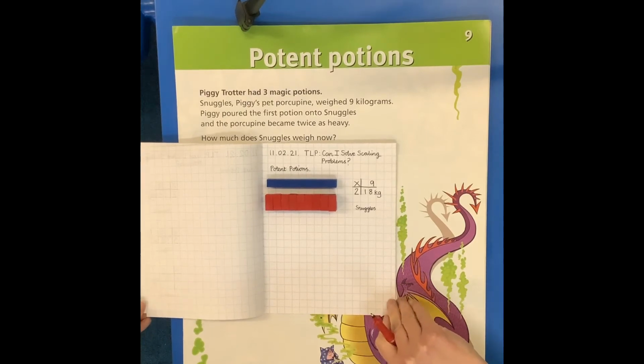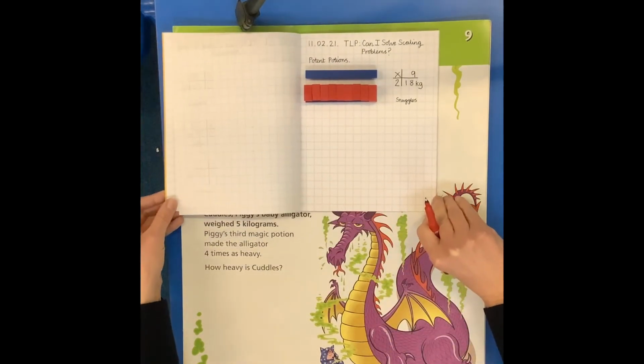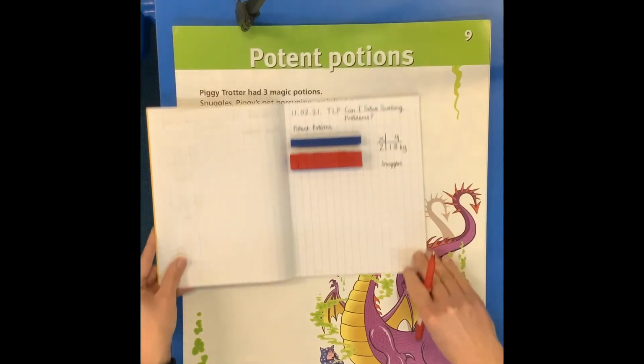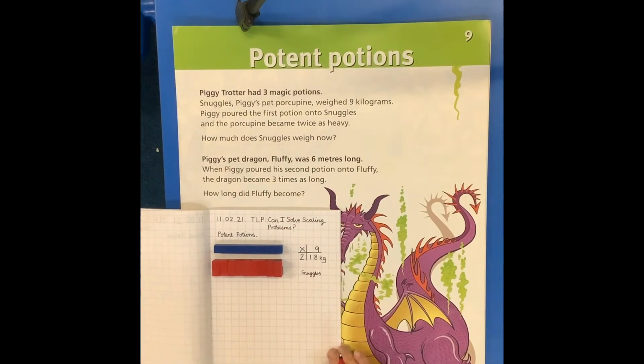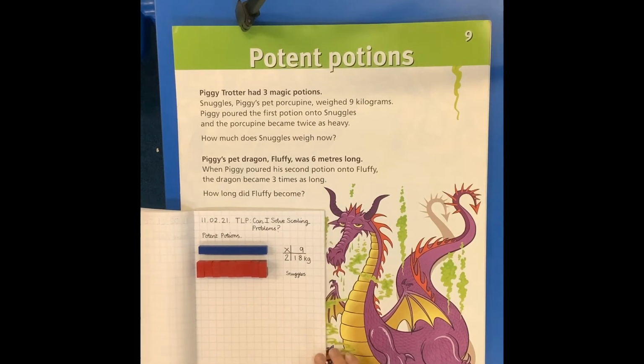So let's have a look at what Piggy's going to do next. I'm going to have to just go this way. Here we go. This looks like it might be Fluffy. He doesn't look very fluffy.